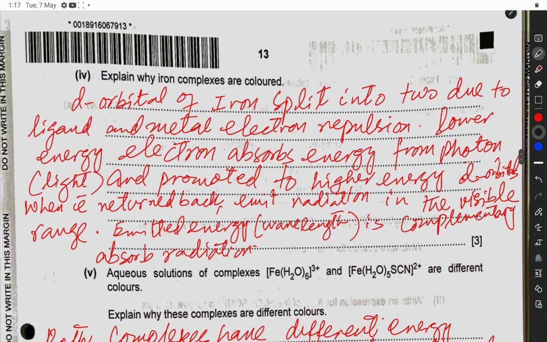Explain why iron complexes are colored. This is a very common question of the transition metals and very important rather. D orbitals of iron split into 2 degenerate orbitals. You can write down degenerate orbital, non-degenerate orbital, due to ligands and metal electron repulsion.